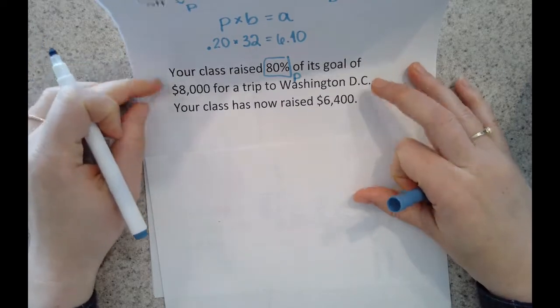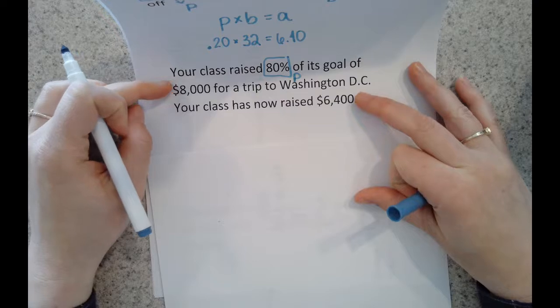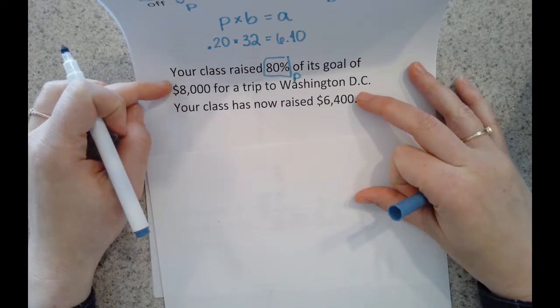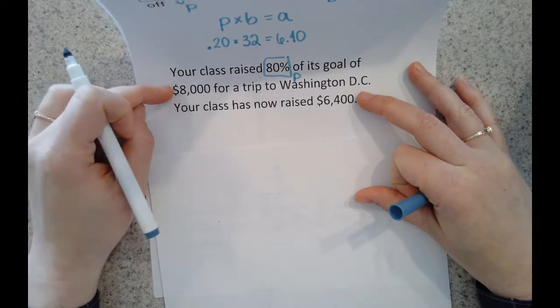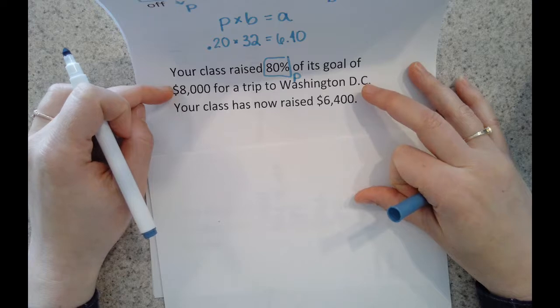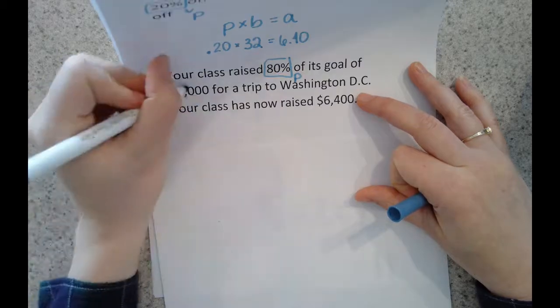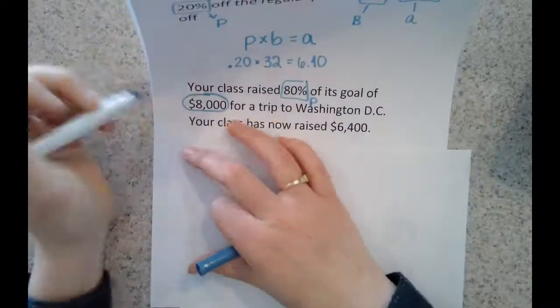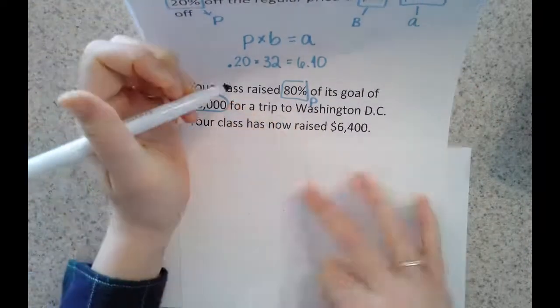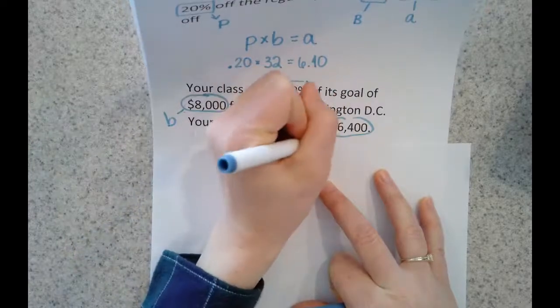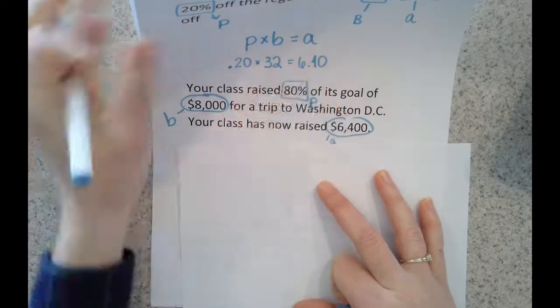Now we got to decide which one of these numbers is the base, the total, the whole amount. Well, the total amount your class wants to raise for this trip is $8,000. Part of the goal has been raised. That part is $6,400. So in this case, $8,000 is your base, and $6,400 would be the part.